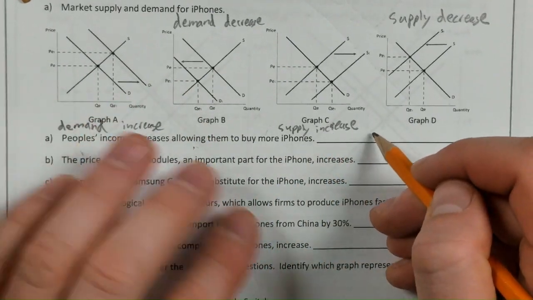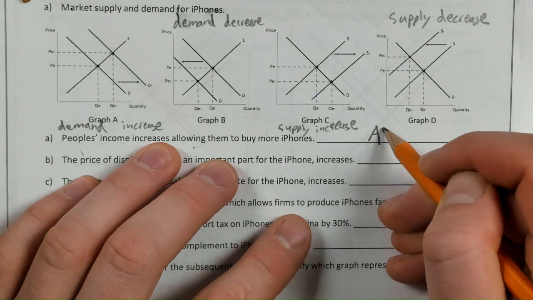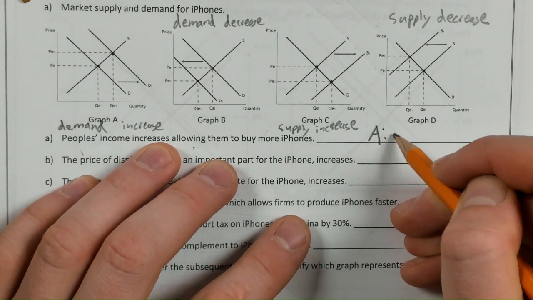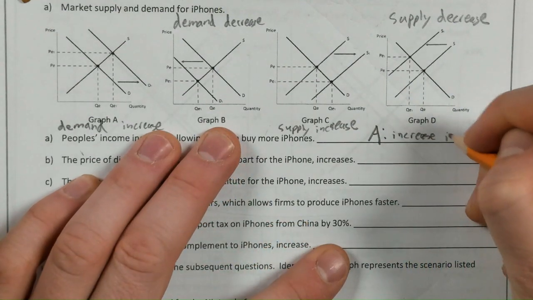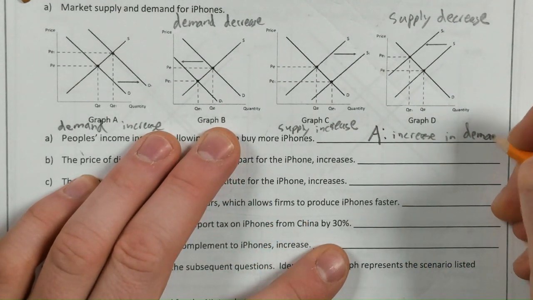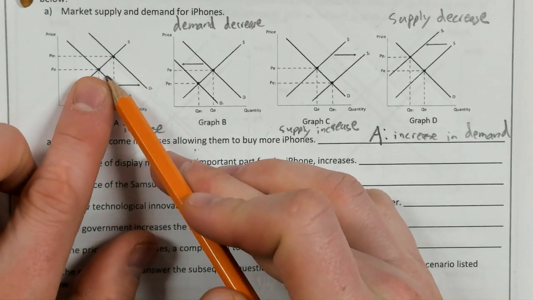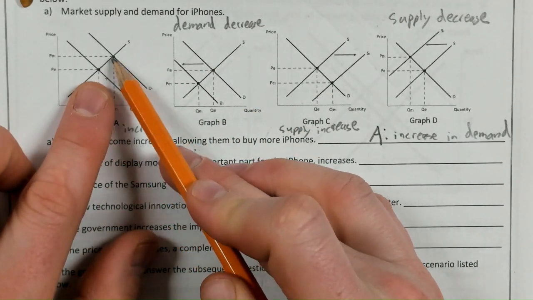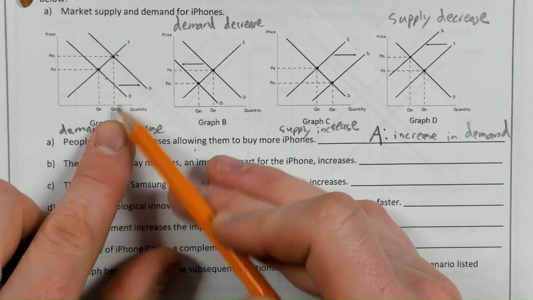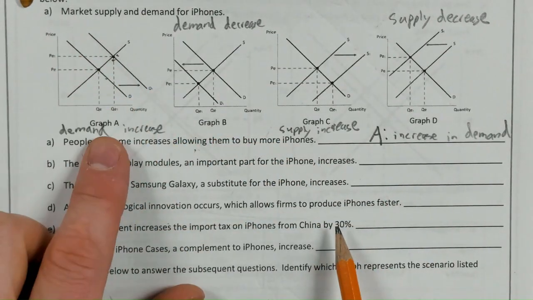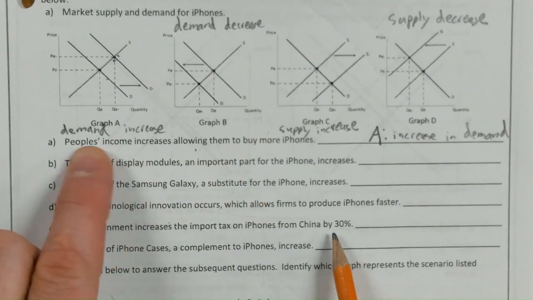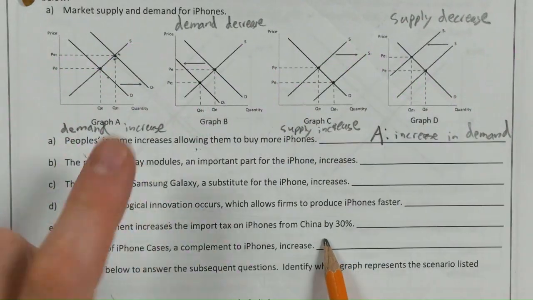So this is going to be A, aka increase in demand. And notice what happens when we increase demand and supply stays the same. The price is going to go up and the quantity is going to go up. So more people will be buying them and the price will also increase, which means that if people get a raise, prices tend to go up on goods.